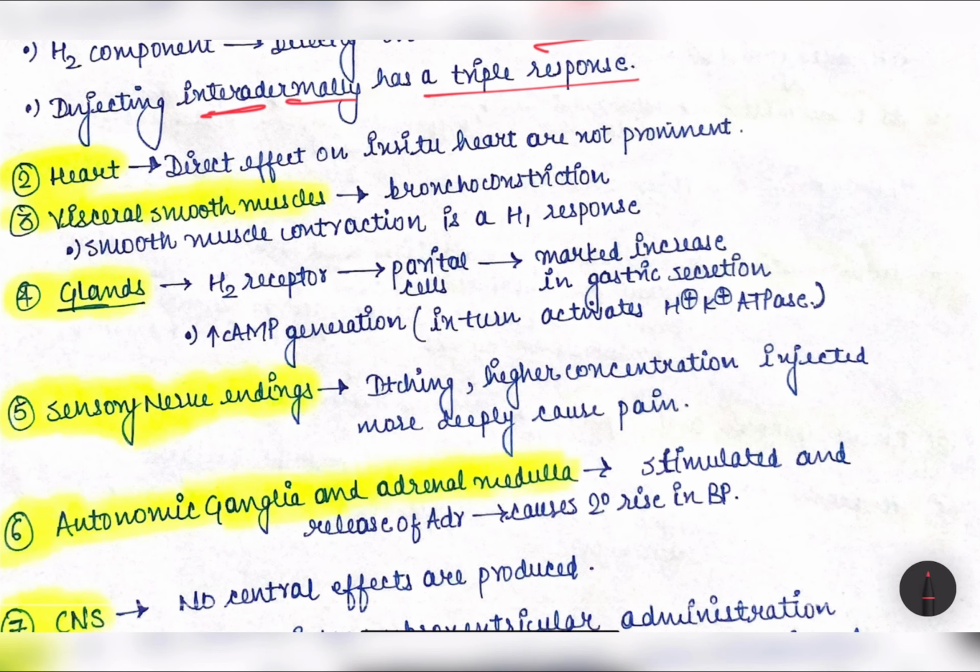Now the action on heart. The heart in situ present in our body has no direct effect, but on the isolated heart, especially of the guinea pig, the rate as well as the force of contraction is increased. That is mainly because of the H2 component, sorry.